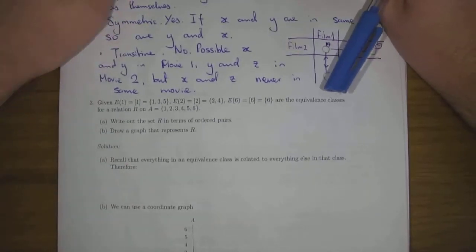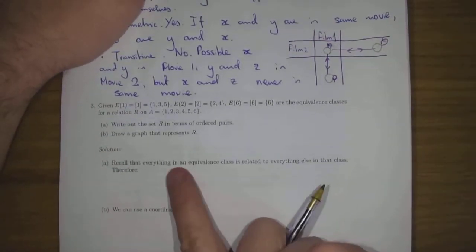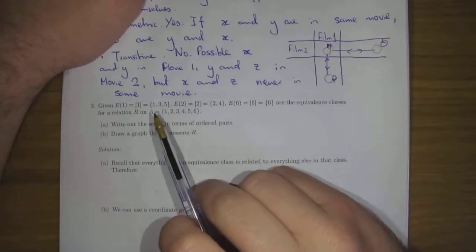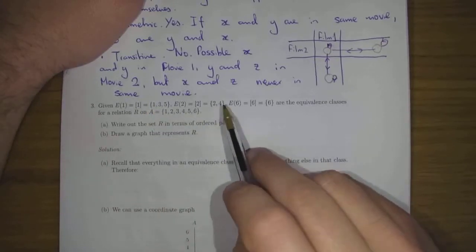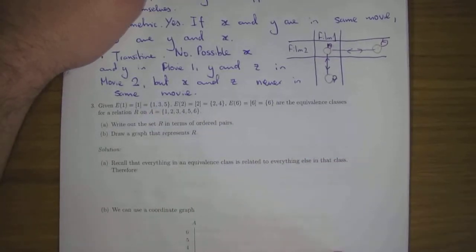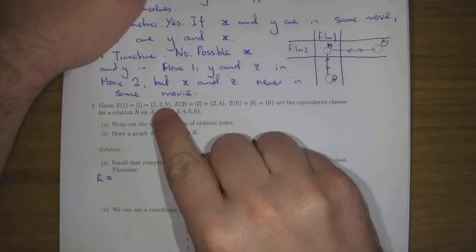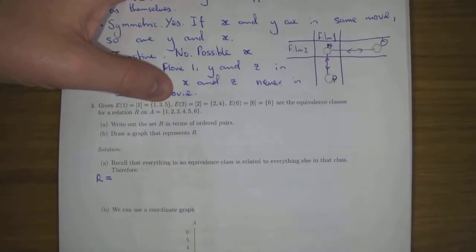Okay, so we can say that everything in the equivalence classes relate to everything else. That's like what we said about you can do the Cartesian product of this with itself, this with itself, this with itself, and form it like that. Okay, so the relation works like this. So everything in the equivalence class is related to everything else in there. And that's the same as forming the Cartesian product, really.